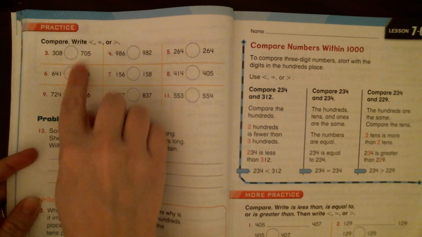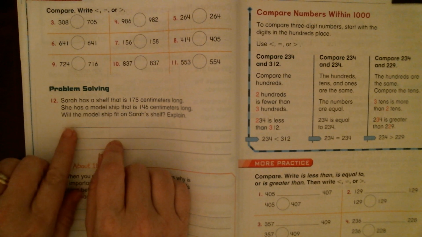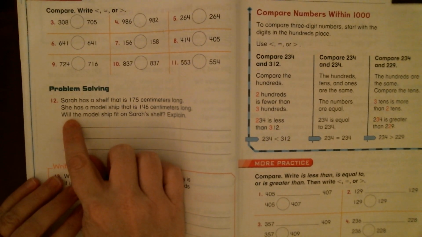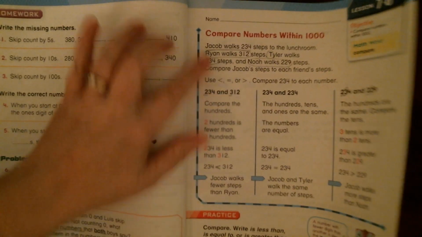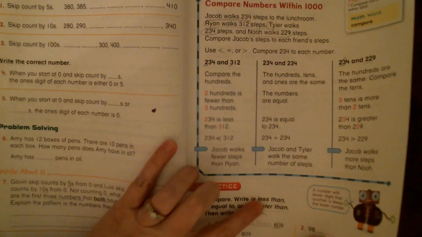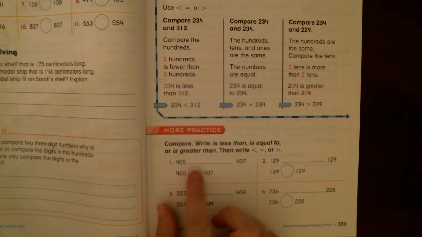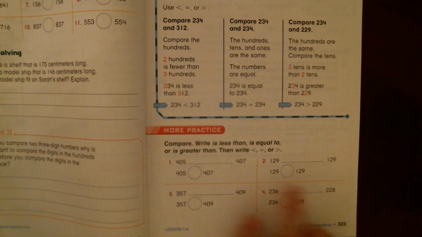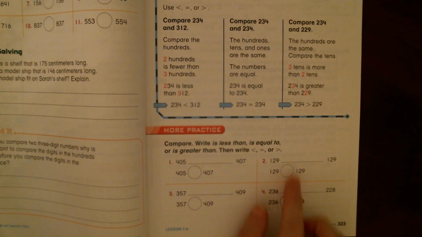All right. On this page, you're simply writing the symbol to compare the numbers. Here, you're answering a question, making sure that you answer the actual question. Will the model ship fit on the shelf? And explain, guys, use the words. It's greater than, it's less than, it's equal to, or the same. All right. Write about it. Over here, same thing, you're going to write in the blank the words is less than, is equal to, or is greater than, and then in the circle you are to write the symbols.